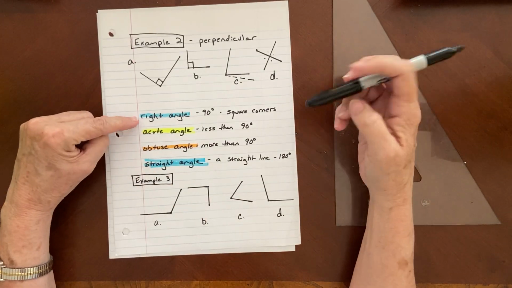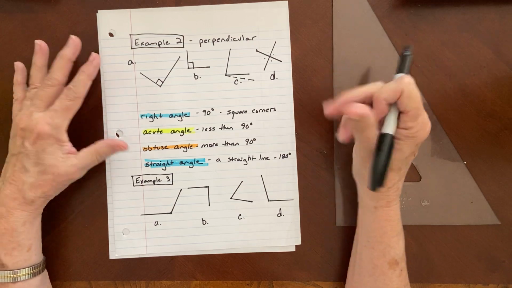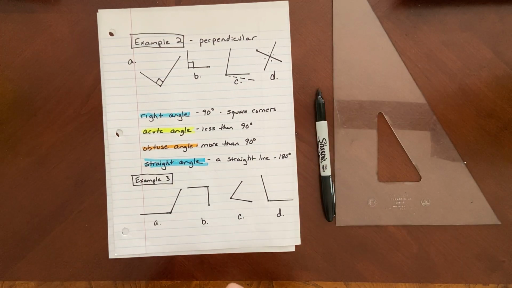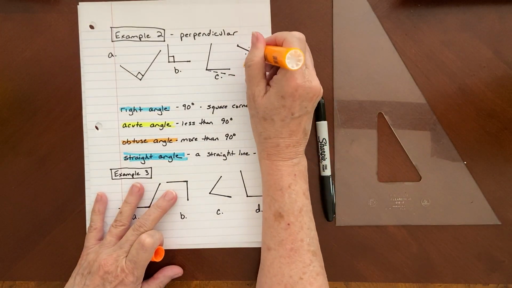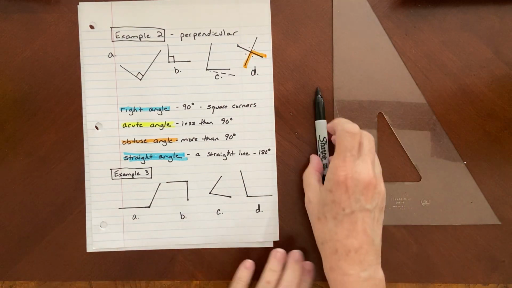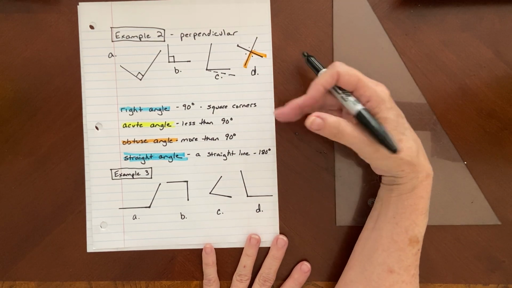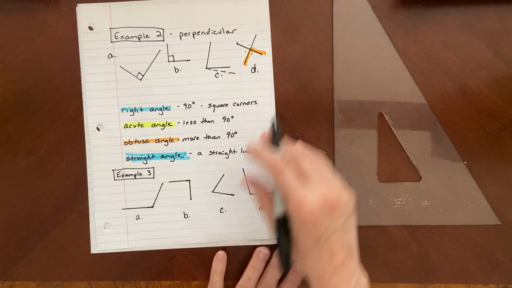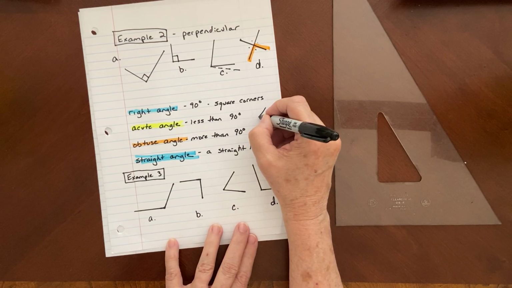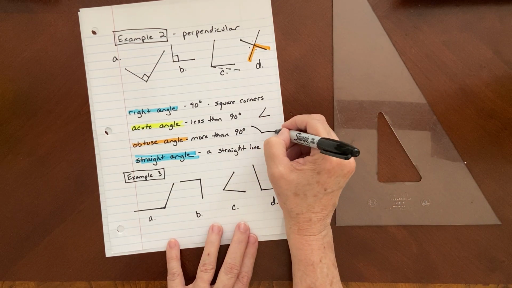That leads me right into right angles. So a right angle is a 90-degree angle. This angle right here is 90 degrees because it makes a square corner. Okay? An acute angle is less than 90 degrees. So a cute little angle like that. An obtuse angle is a big old wide angle.